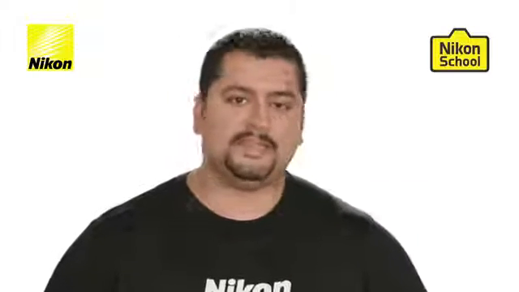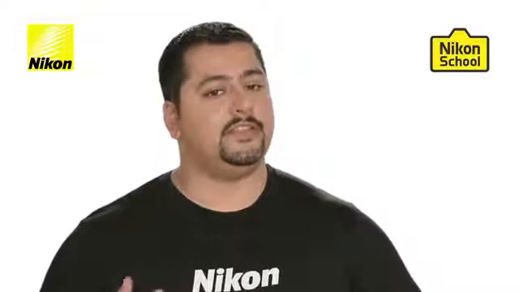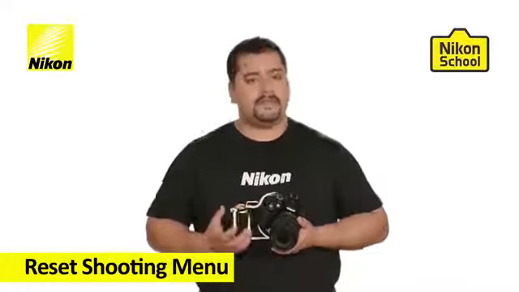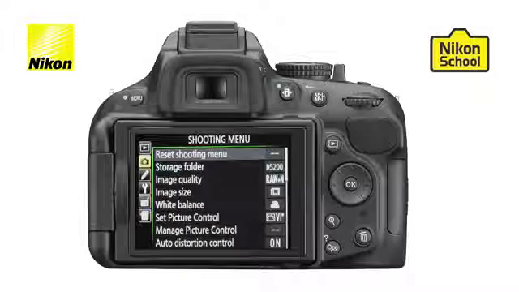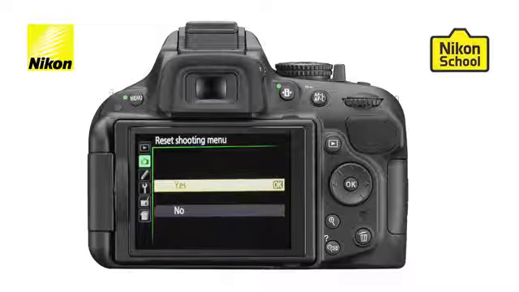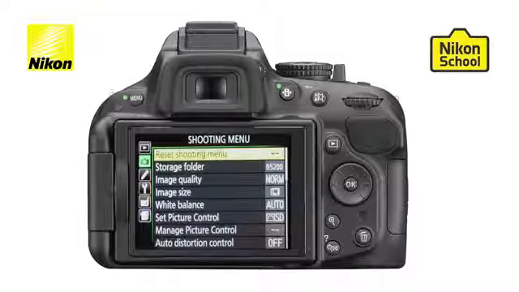Now, we have talked about buttons and menu functions and how we can use them to customize our camera settings to our liking. But if you would ever like to return back to the standard settings, you could do it very easily by resetting the shooting menu. To do the same, press the menu button, go to the shooting menu and choose reset shooting menu. Once you press OK, you will get an option to confirm your selection, press yes and your shooting menu is back to the standard settings.